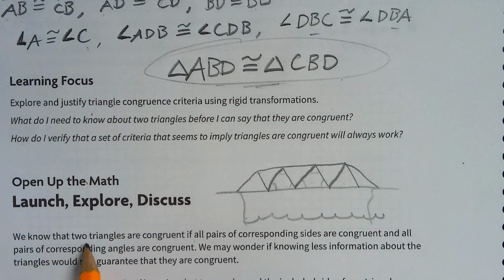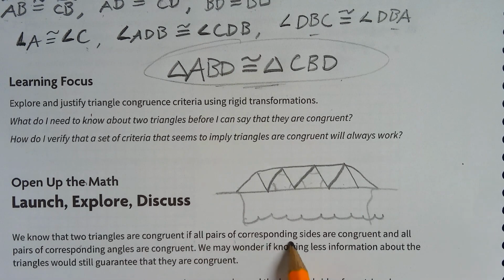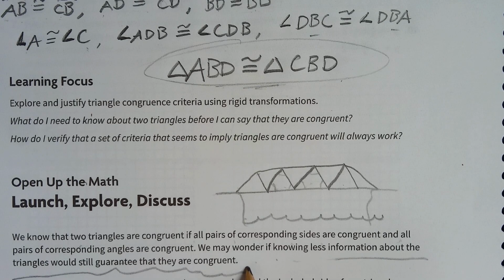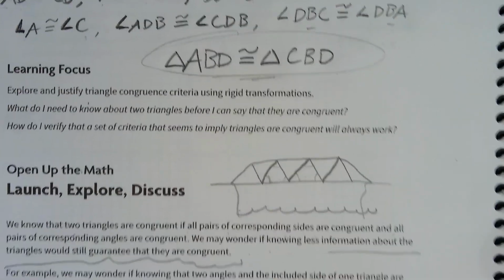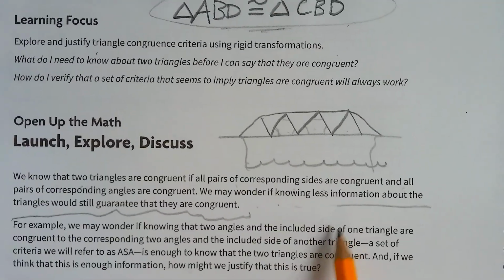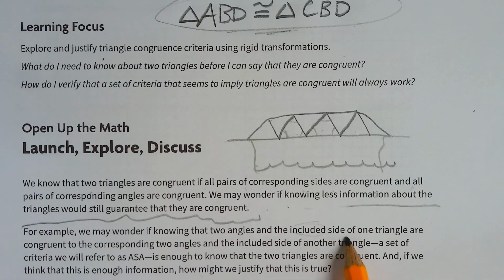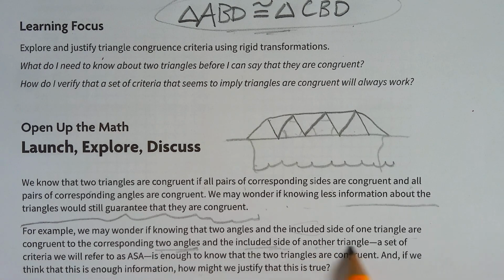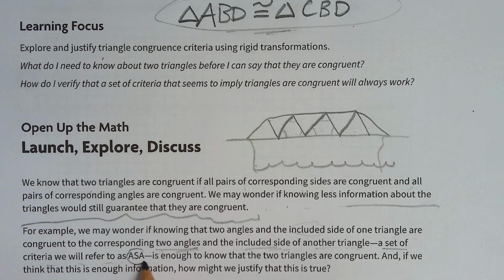Okay, so we know that two triangles are congruent if all pairs of corresponding sides are congruent and all pairs of corresponding angles are congruent. We may wonder if knowing less information about the triangles would still guarantee that they're congruent. For example, we may wonder if knowing that two angles and the included side, included means between, of one triangle are congruent to the corresponding two angles and the included side of another triangle, a set of criteria we would refer to as ASA. Get it?